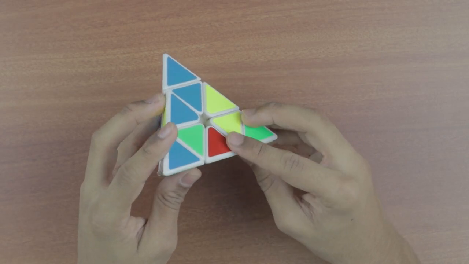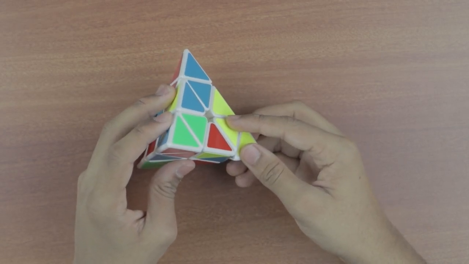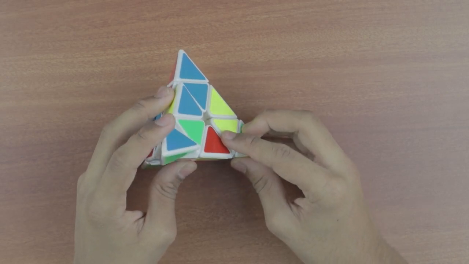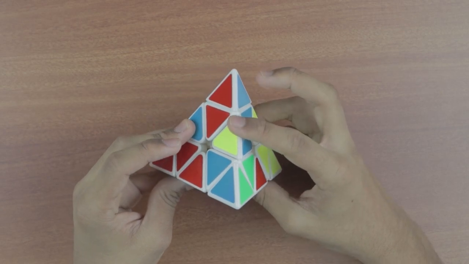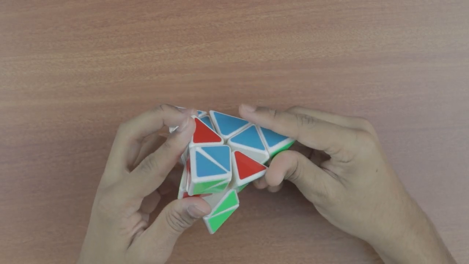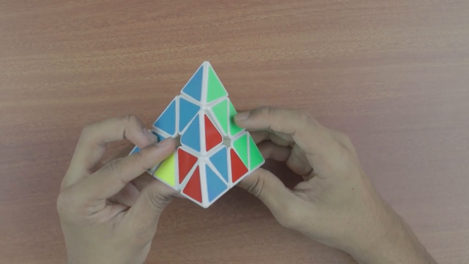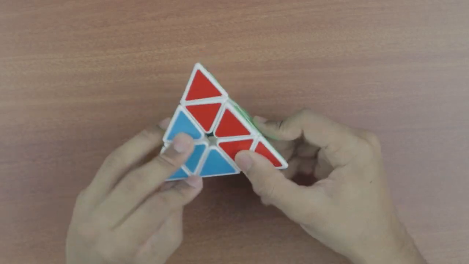So what I would recommend doing is something like this, solving the tips here. Yeah, solve them like this, and directly move into this and do a thumb push here. So you've come to this and solve it like that.